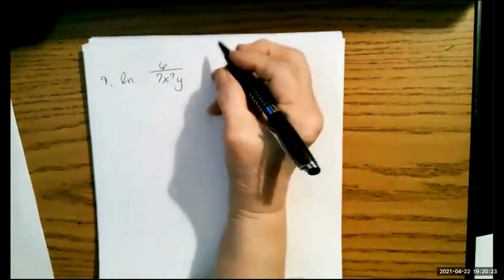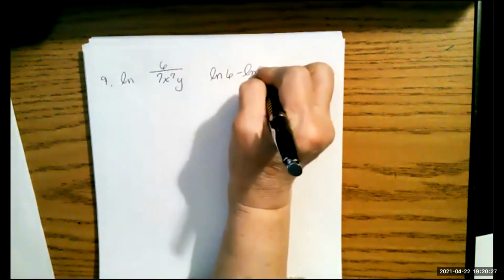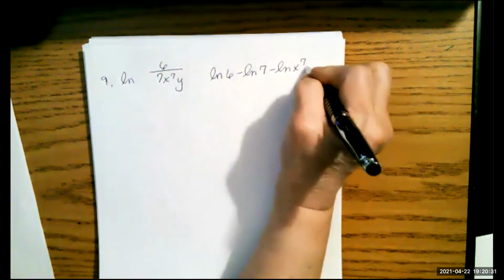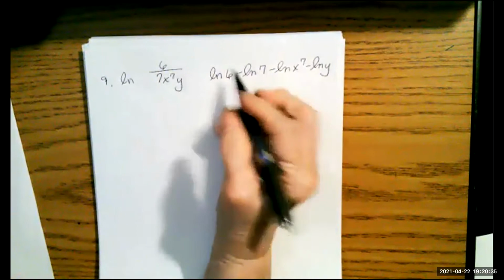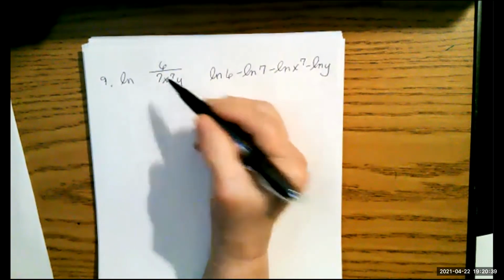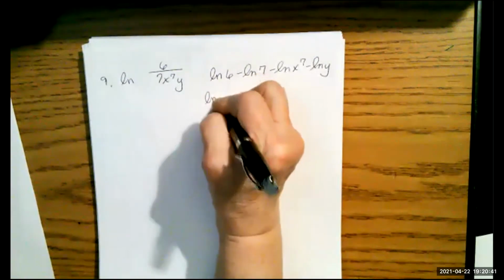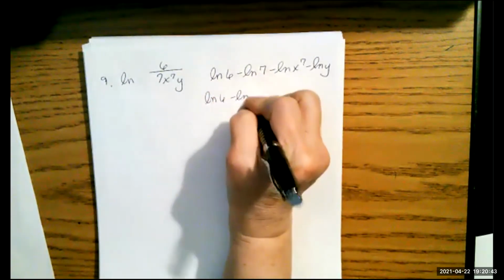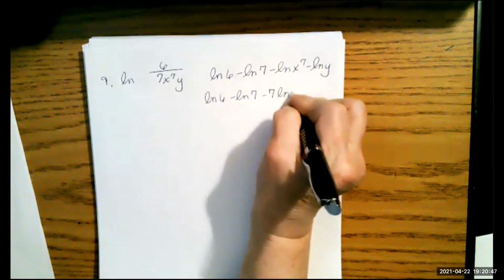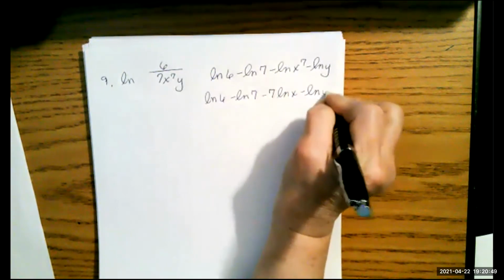Okay, let's see what it looks like. It's ln 6 minus ln 7 minus ln x to the 7th minus ln y. And I subtracted all 3 of those that were on the bottom. You can't put these two together. They've got to be separated. So ln 6 minus ln 7 minus 7 ln x minus ln y.